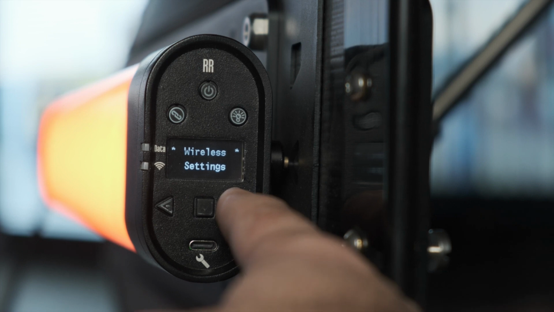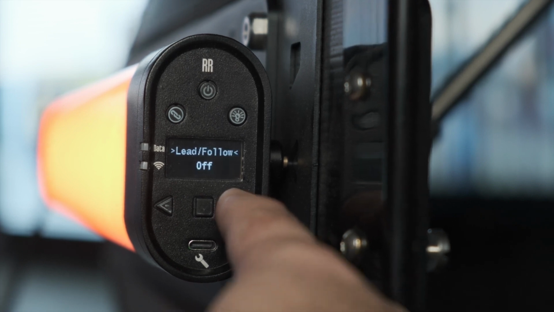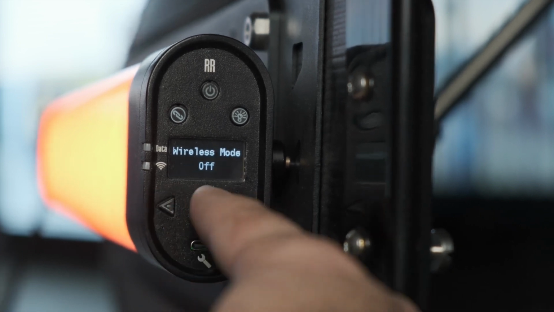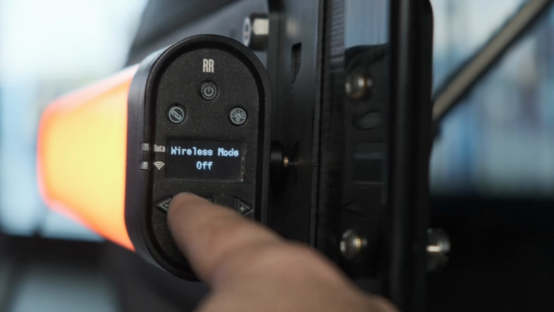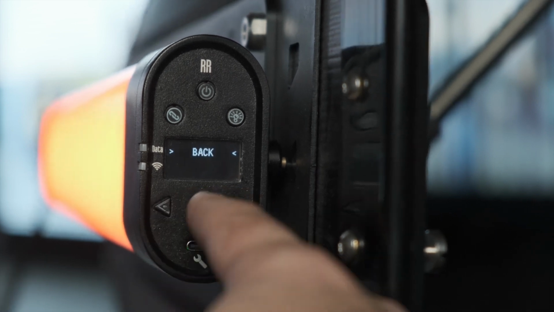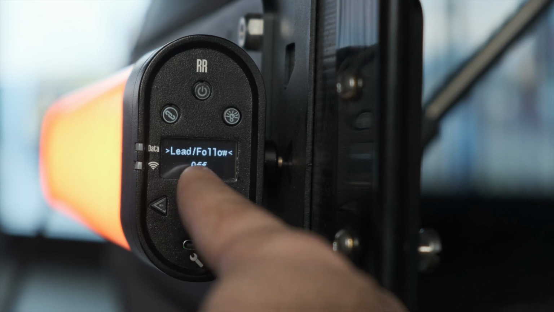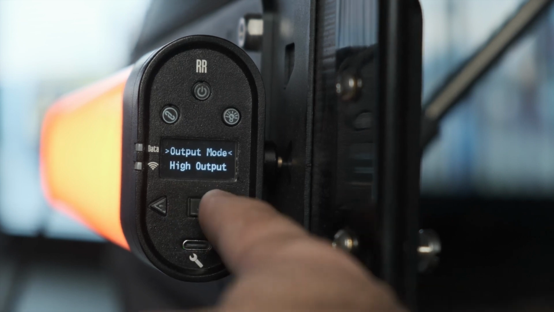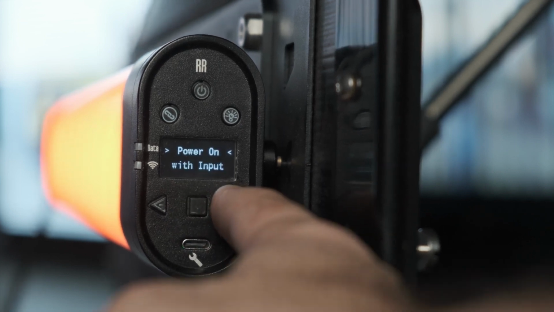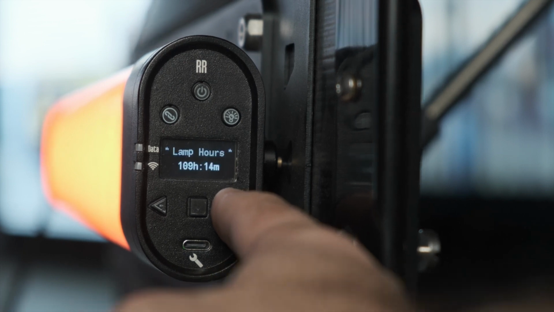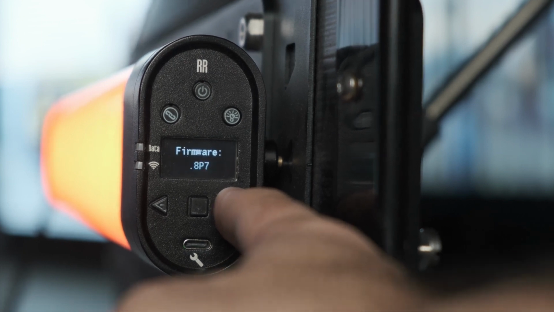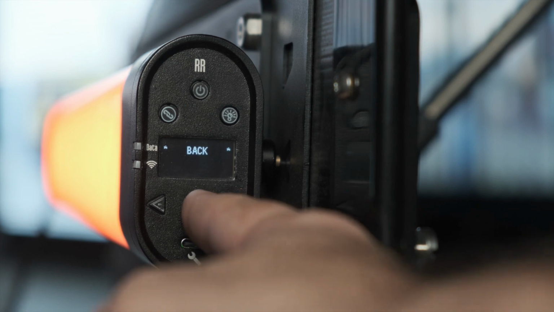So those are the main settings we want to set. You can have wireless mode, you can set that to off. Lead follow should be off. And all of the rest of these should be fine. You do want to make sure you're using the latest firmware.